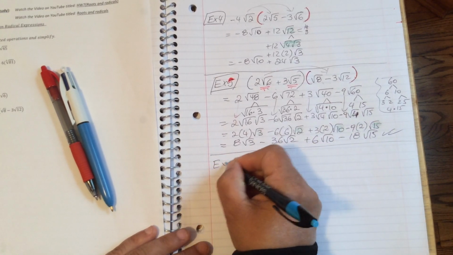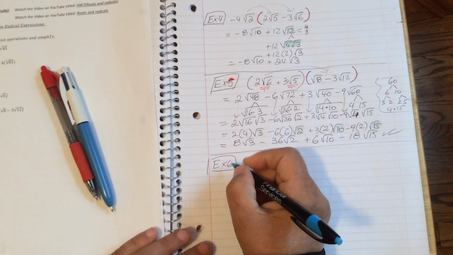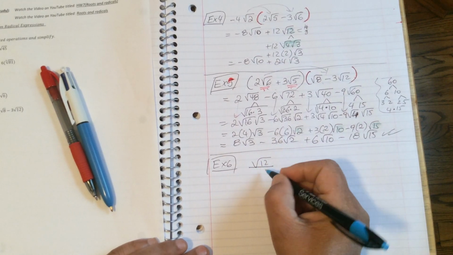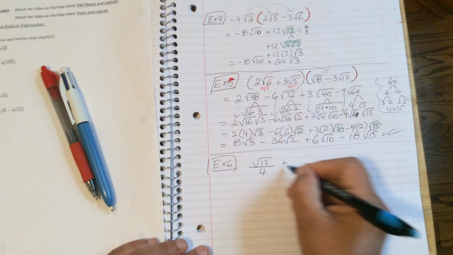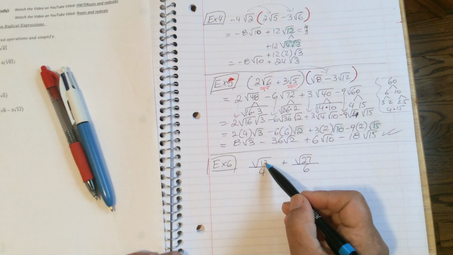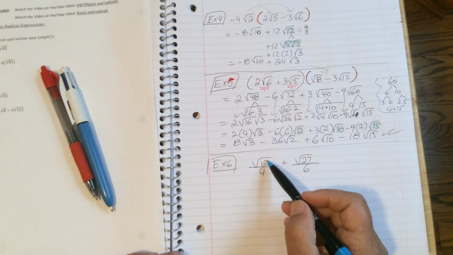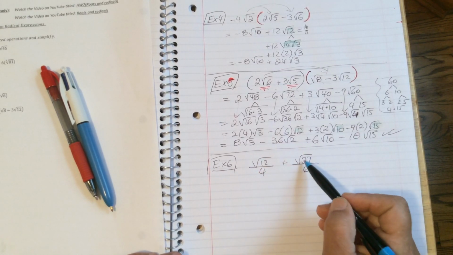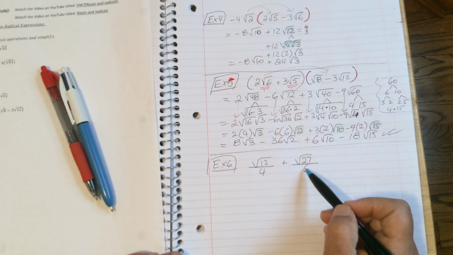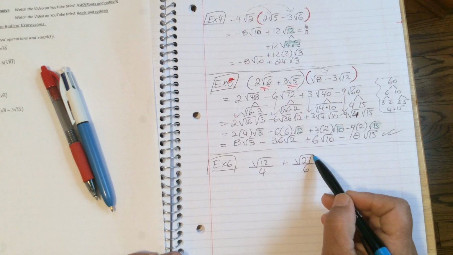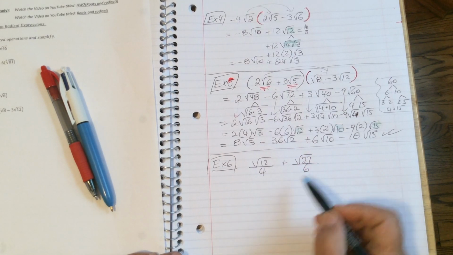Example 6. I have the square root of 12 over 4 plus the square root of 27 over 6. Be careful, 12 and 4 are divisible by 4, but do not simplify because 12 is a radicand and 4 is not. 27 and 6 also are divisible by 3, but we cannot simplify. 27 is under the square root and 6 is not.